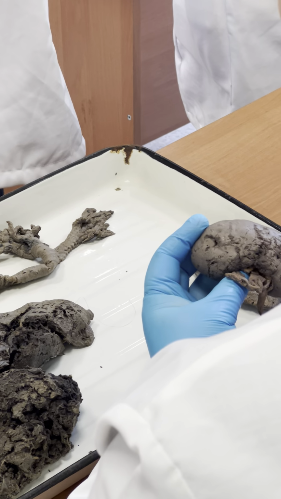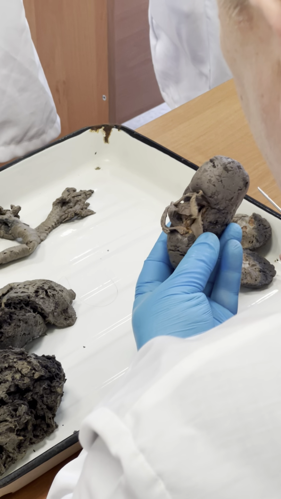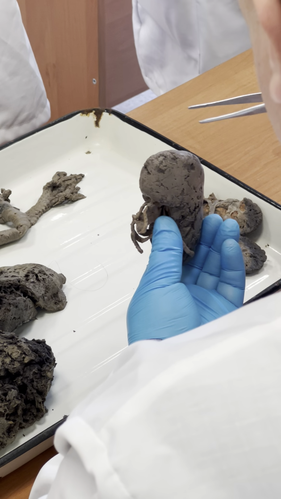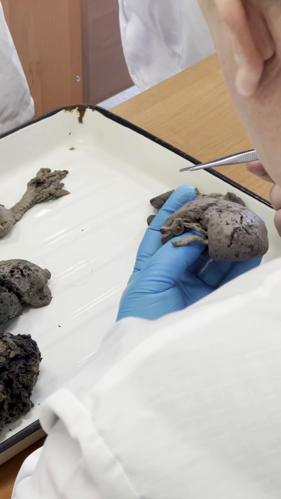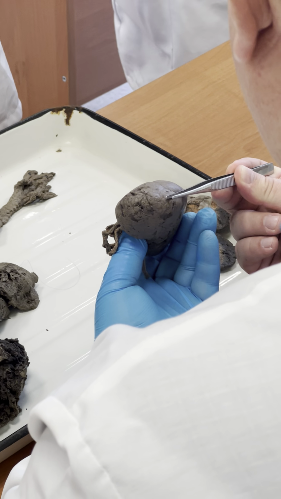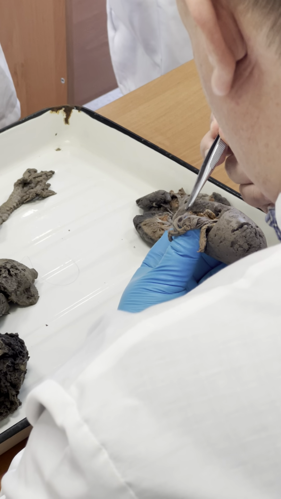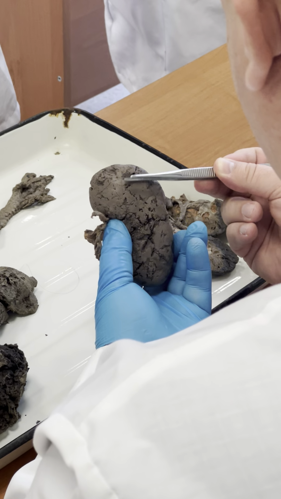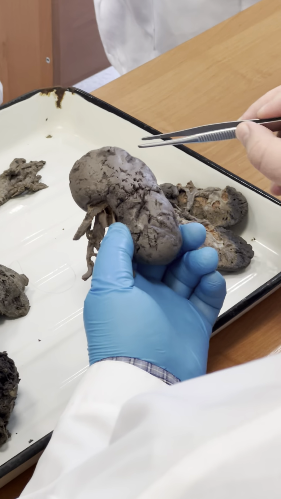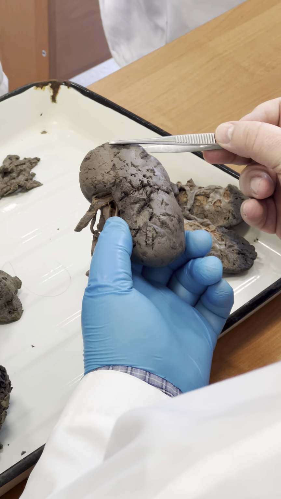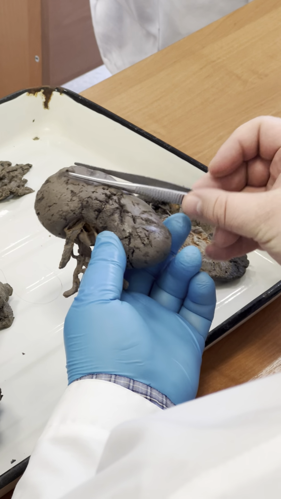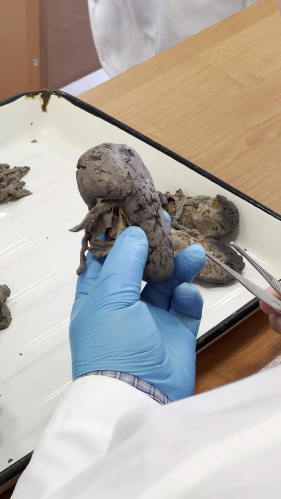That is right kidney. It consists of extremitas superior and extremitas inferior, lateral border and medial border, anterior surface and posterior surface. Usually the superior end of the kidney is wider than the inferior one.